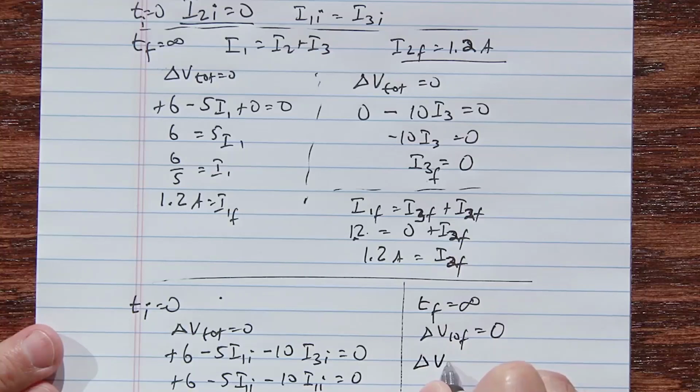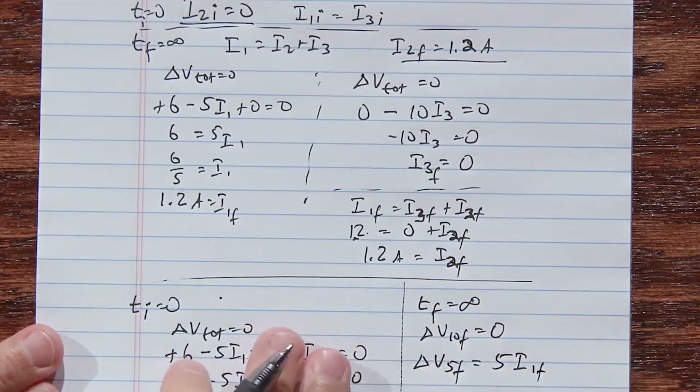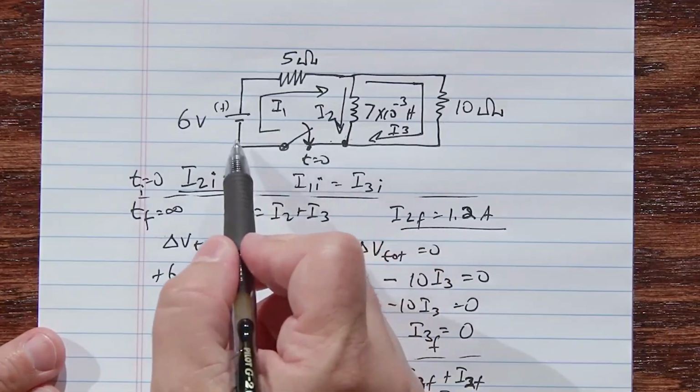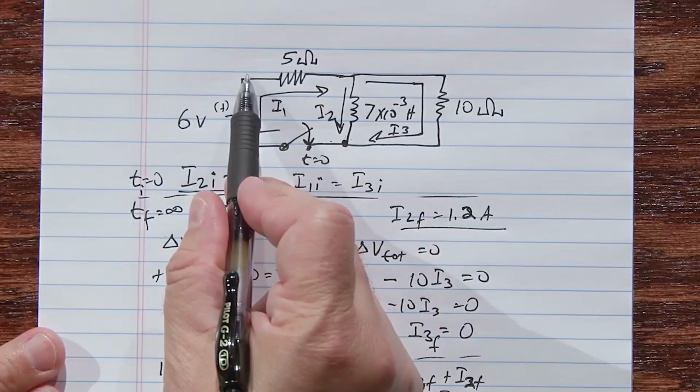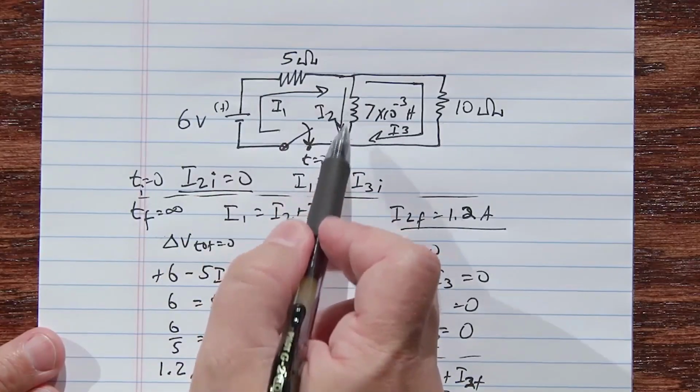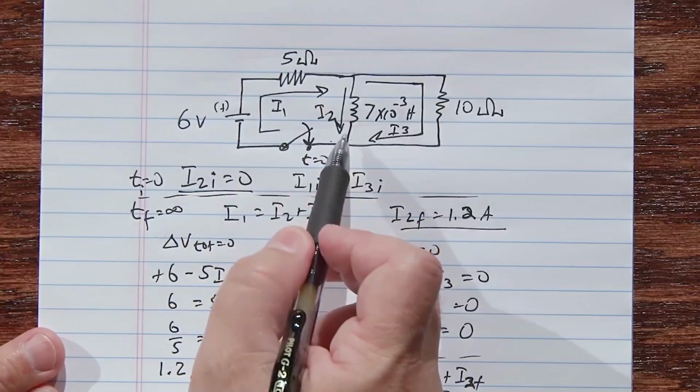Delta V5 final is going to be 5 times I1 final. Well, we know what that's going to be, because if we go around the circuit, we have an increase of 6 volts. We have no drop across the inductor, because the current's not changing.